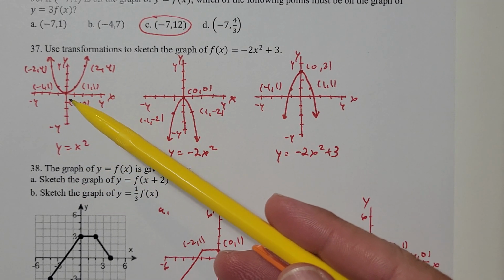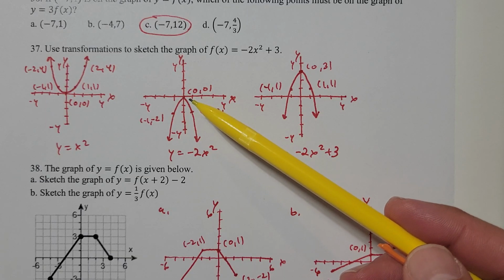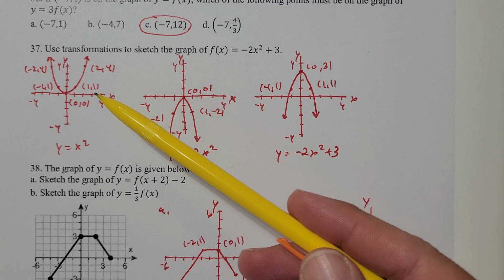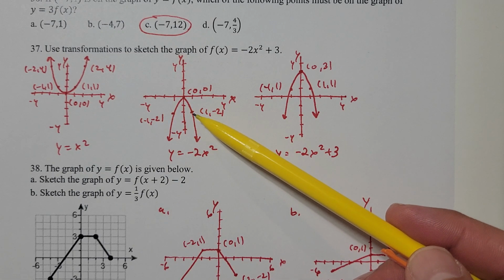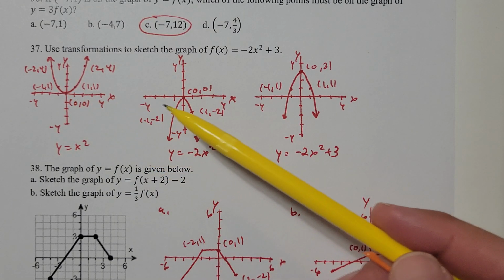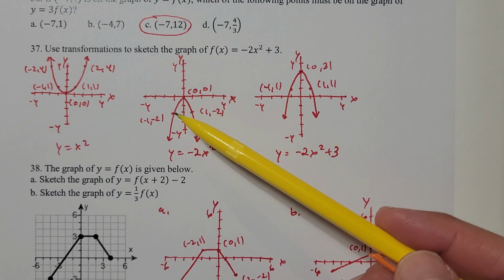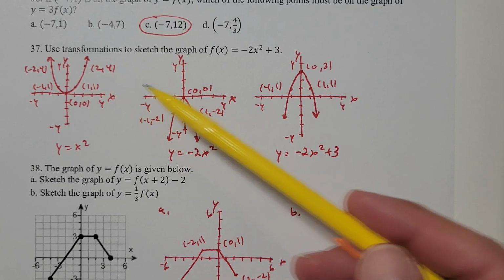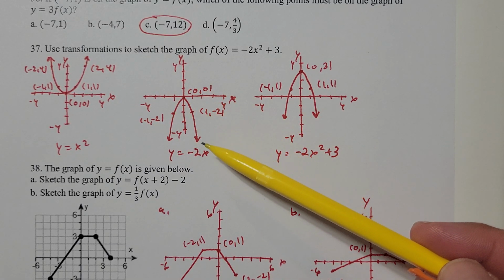So 0, 0 isn't going anywhere. 1, 1 becomes 1, -2. -1, 1 becomes -1, -2. 2, 4 becomes 2, -8.